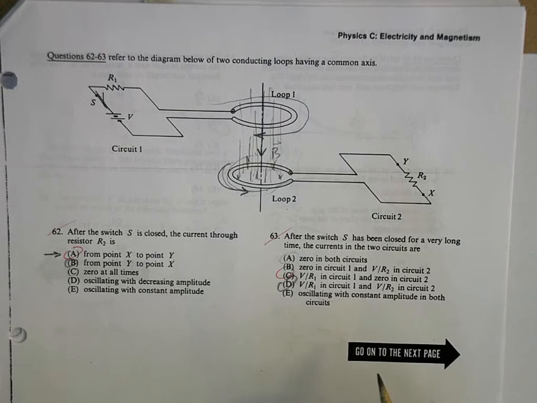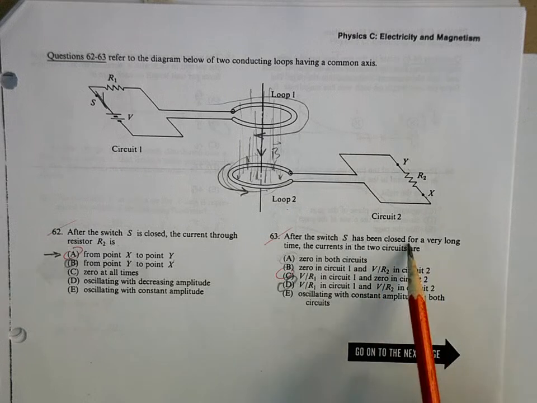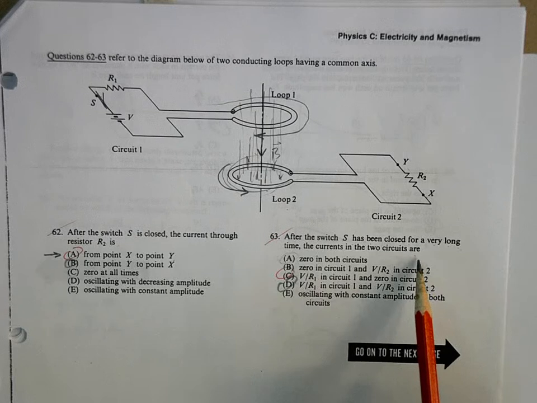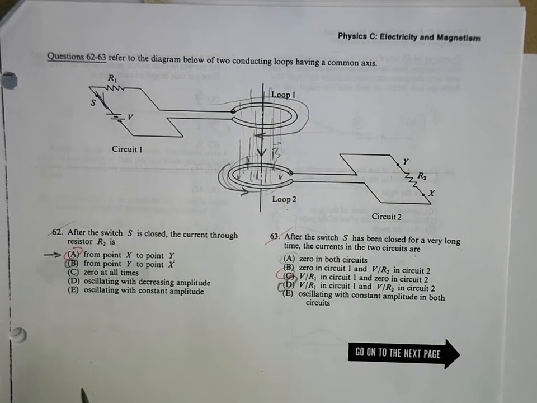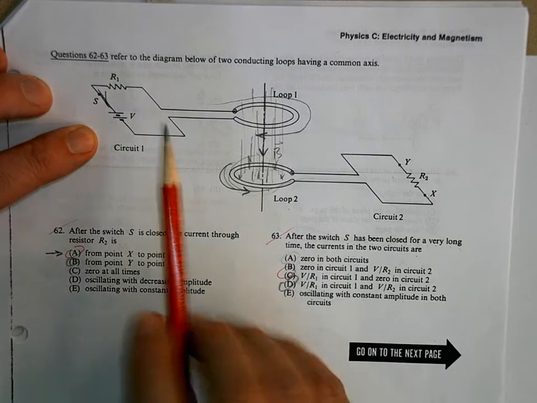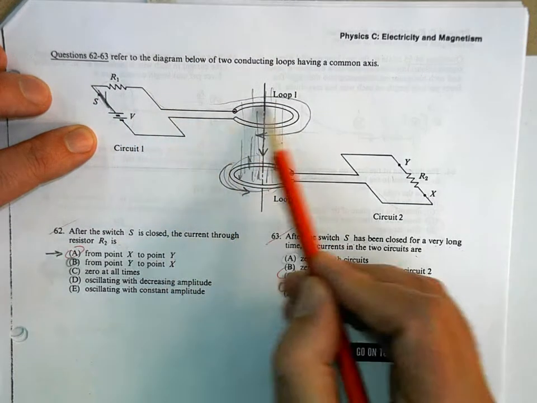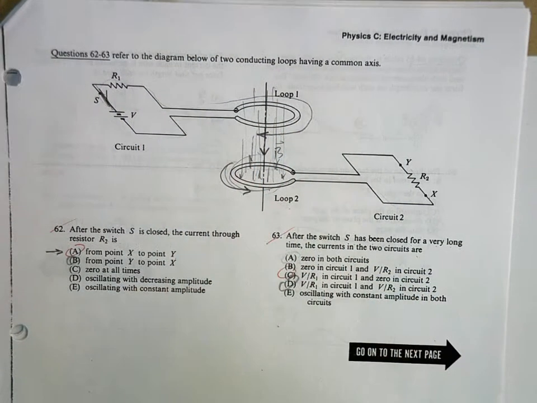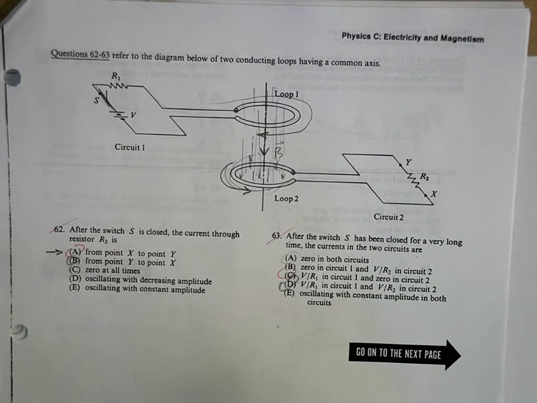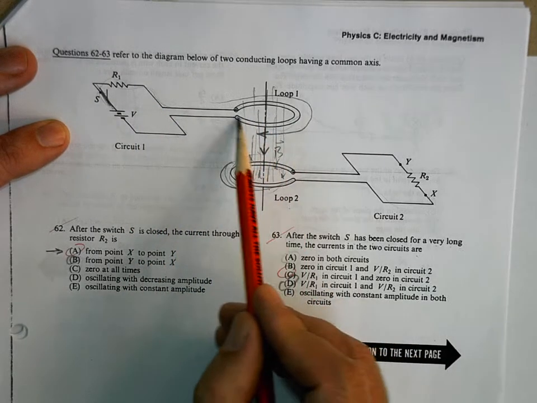Okay, now let's think about this in terms of number 63. After switch S has been closed for a very long time, the currents in the two circuits are, well, you have your choices, but let's look at this. Here's circuit 1. When this has been closed for a long time, you're just going to have a steady current around here. At first, there is a little bit of back EMF, a little inductance in this circuit, but it won't last long. And we're going to get a steady current through here.